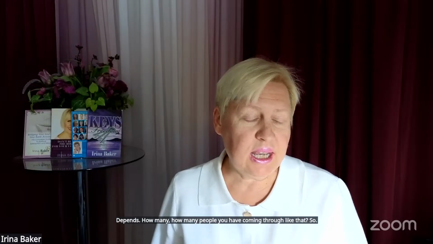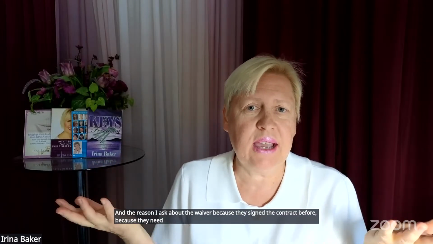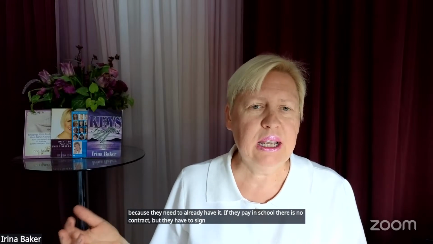And the reason I ask about the waiver is because they signed the contract before, so they need to already have it. If they pay in School, there is no contract, but they have to sign the waiver. So they start with the waiver. And then if I delete them, that's a whole interesting story with the waivers. So no waiver.